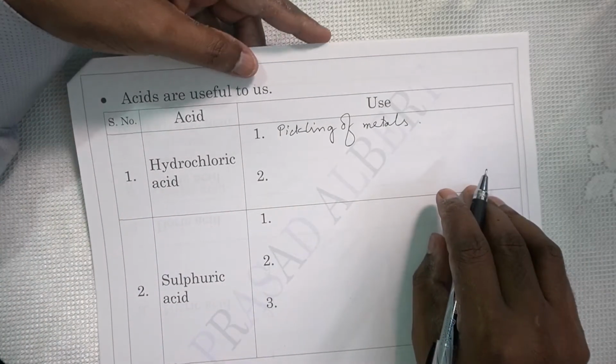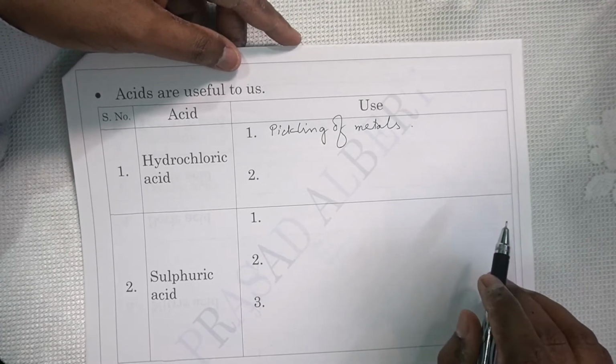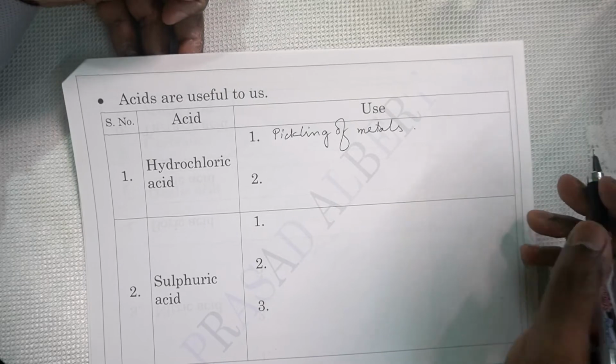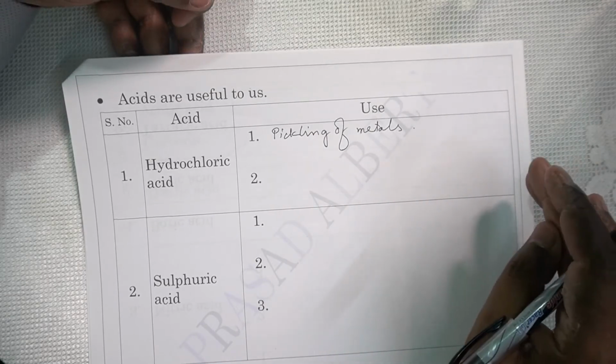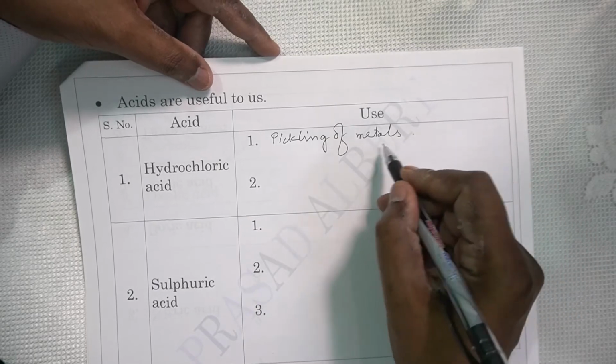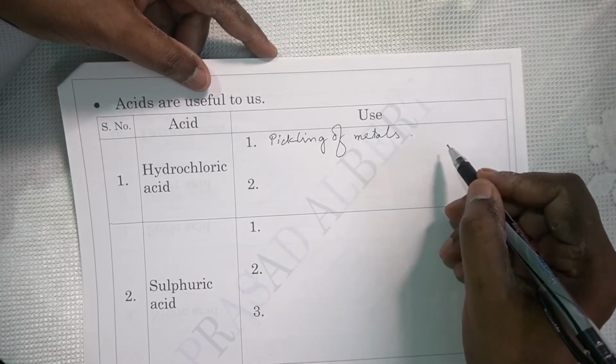Pickling means removal of the impure coating on the surface of metals before they are subjected to painting. For example, in the automobile industry, automobile body parts are made of metals and metallic alloys, and usually they have an oxide coating on the surface, which is removed by using a certain concentration of hydrochloric acid.